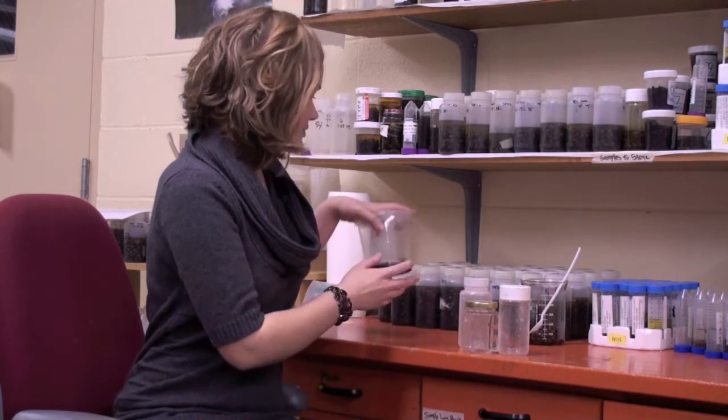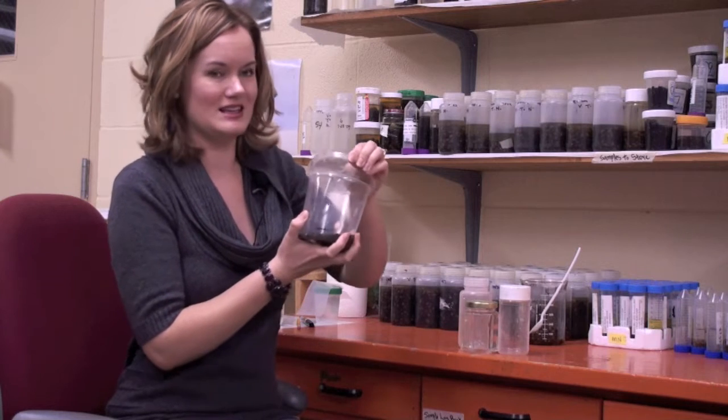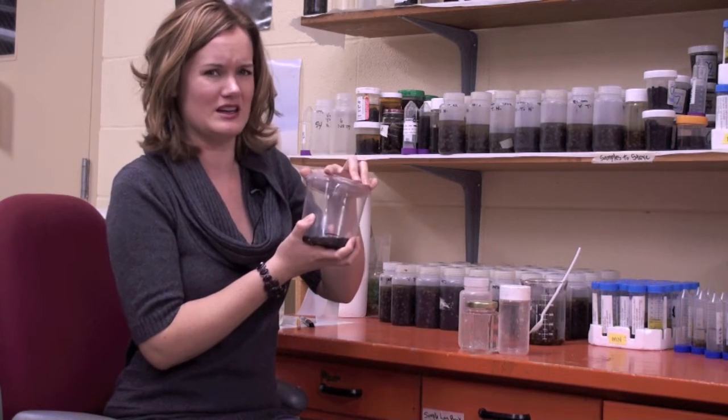A bad example of what to send me is something like this, just a regular kitchen food storage plastic bin, because it's easily opened and it's not very tight.